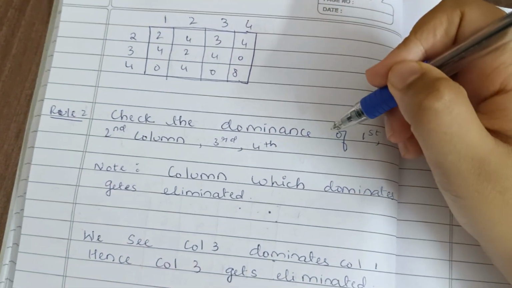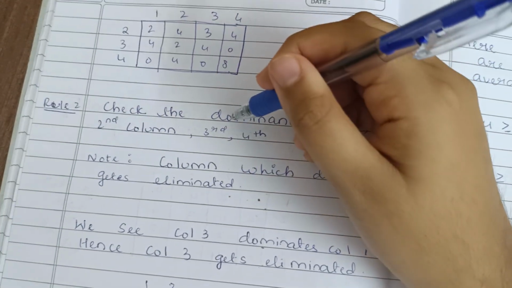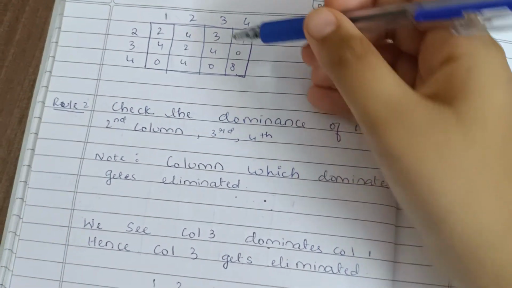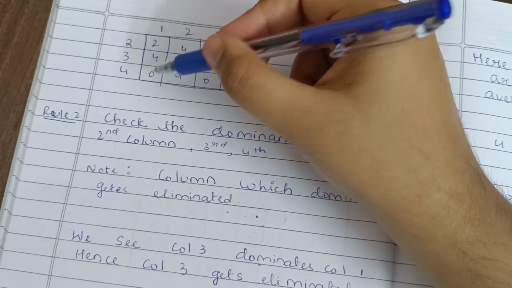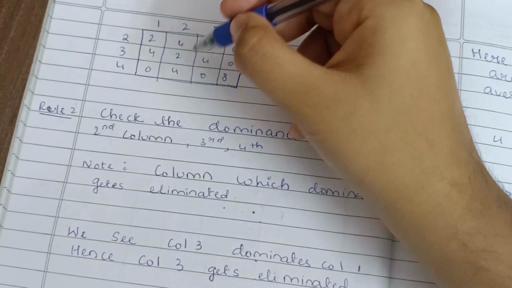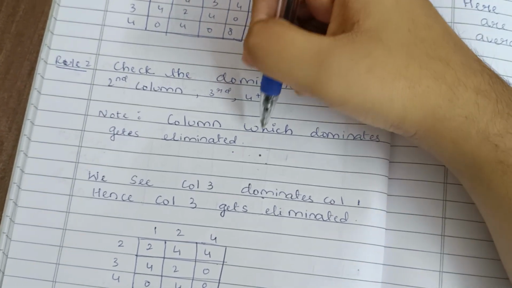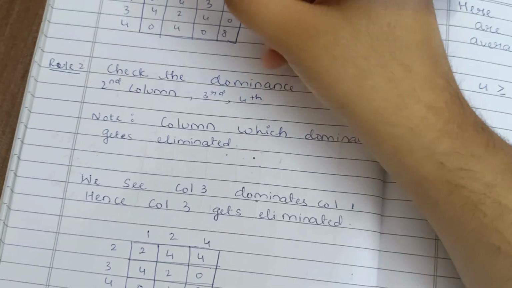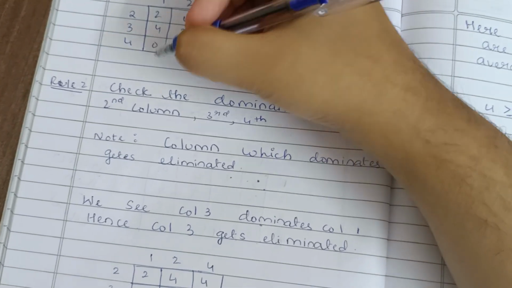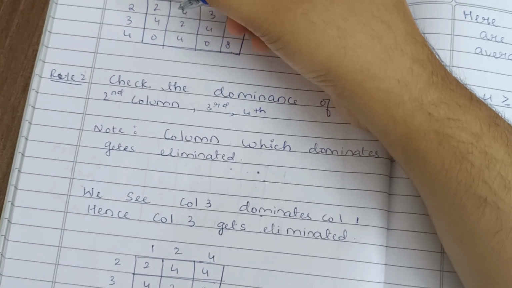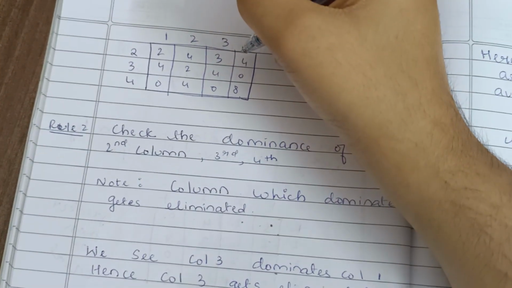Check the dominance of the first column, second column, third column, fourth column. Now it is coming to the columns. We have to check whether the elements of a column are greater than or equal to those of any one column. Note here, the column which dominates gets eliminated. When we compare each element of the first column, 2 is not greater than 4 or 3 or 4 here, so it is not considered.